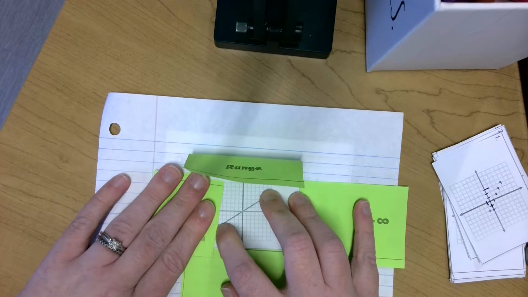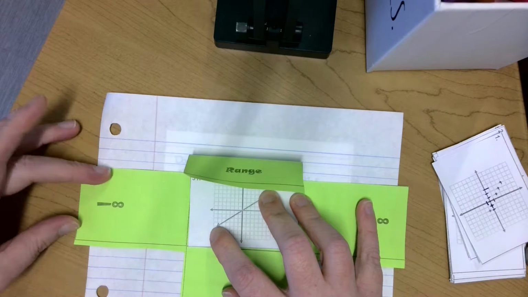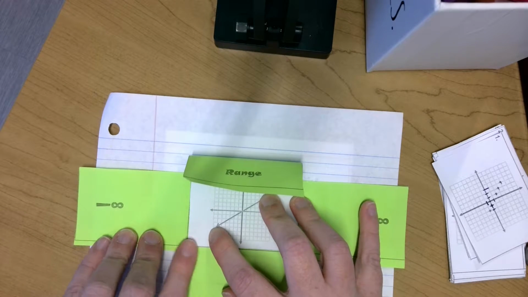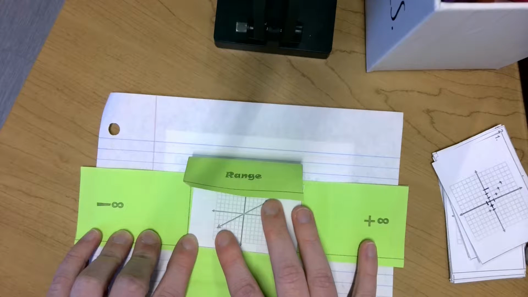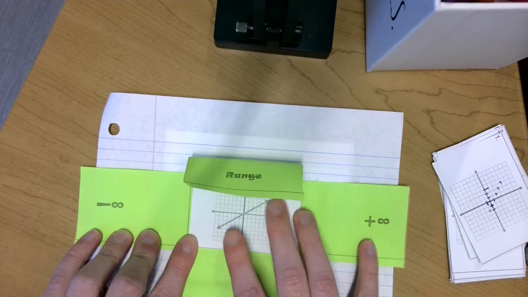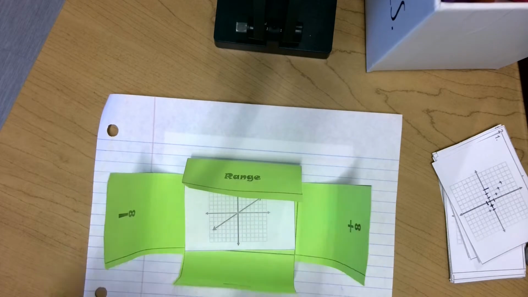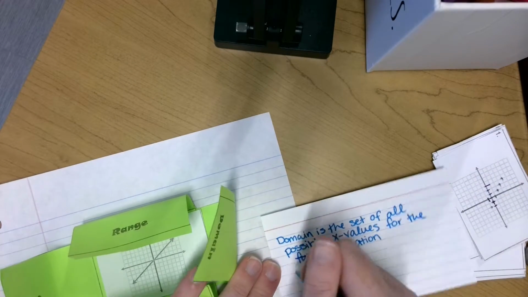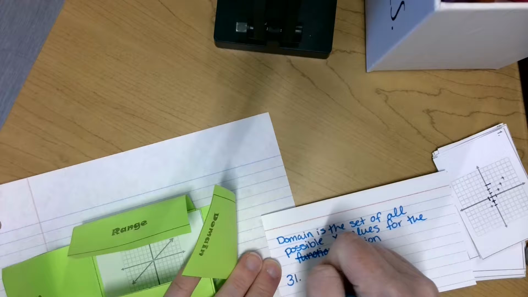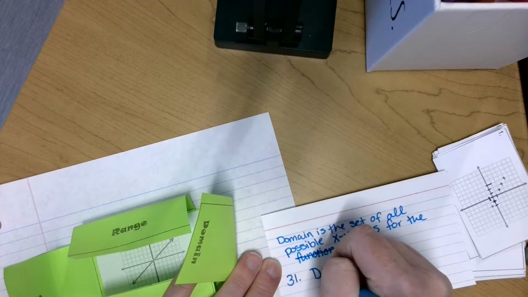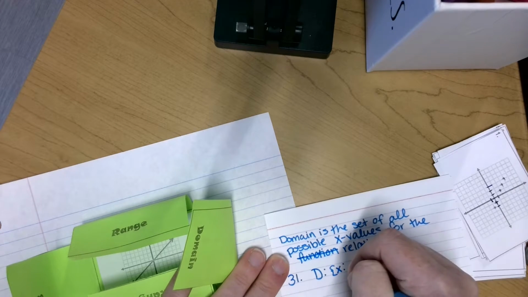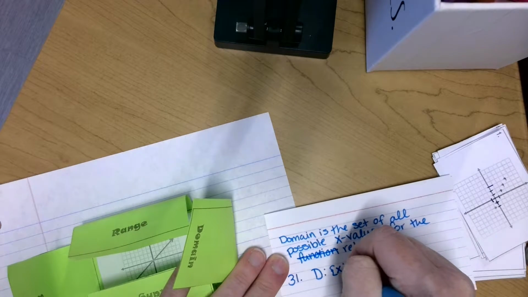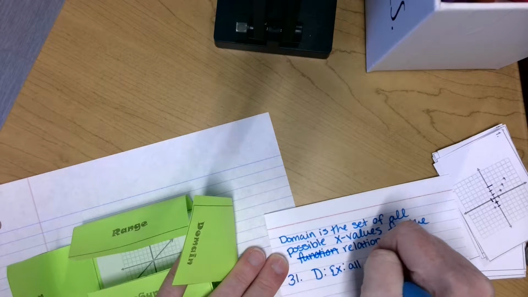And then in this direction, it's going to keep going and going all the way to negative infinity. So it goes from negative to positive infinity, which means every single conceivable number out there is in the domain. There is no limit to the numbers I can put in my domain. So for this example, for card number 31, my domain is all real values of x such that x is all real numbers.